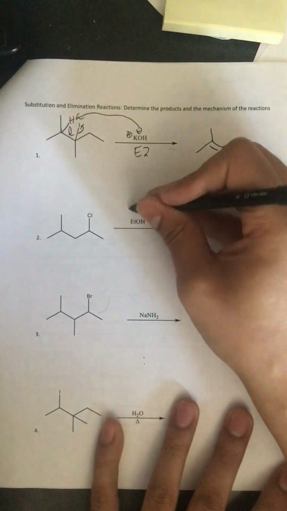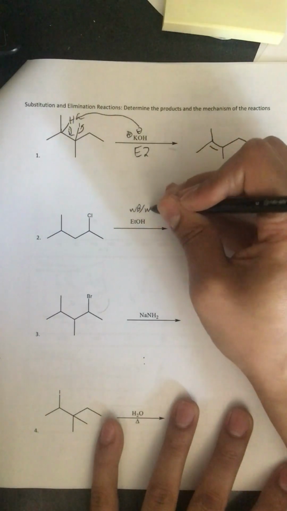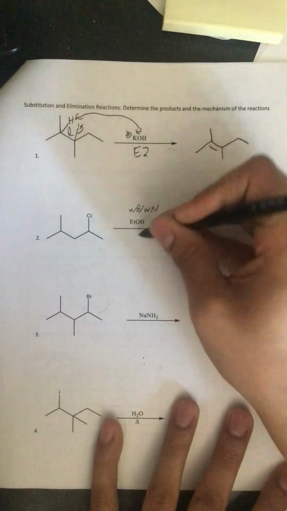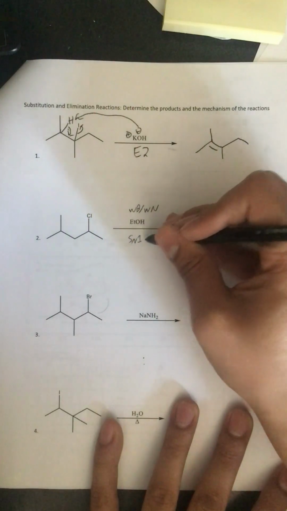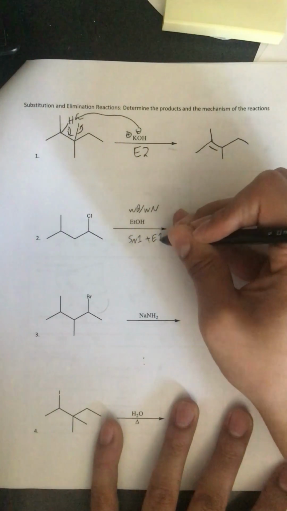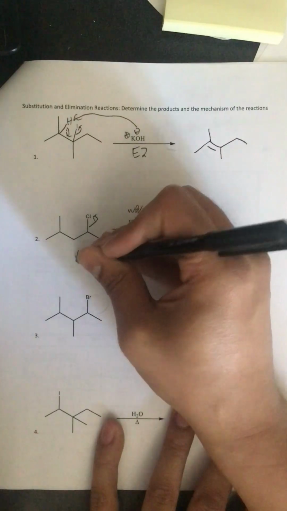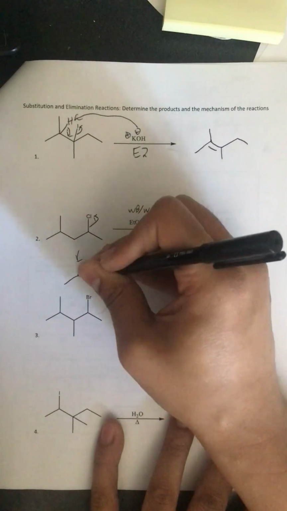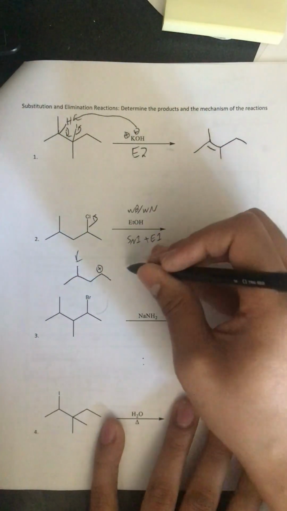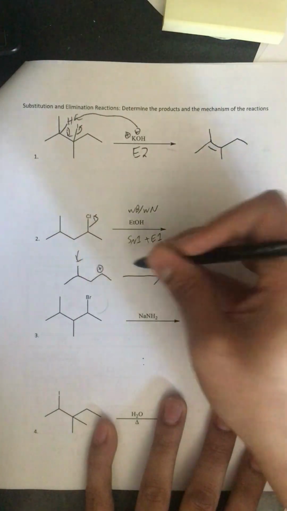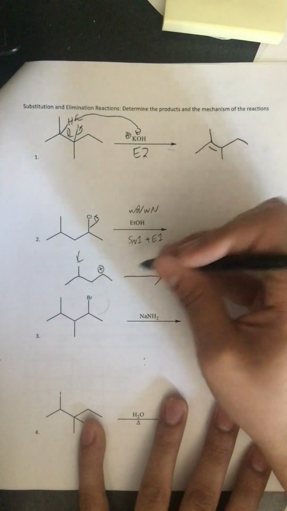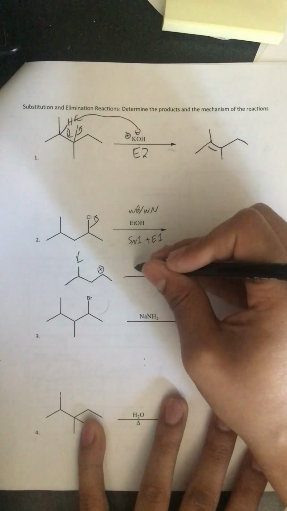Okay, this is weak base, weak nucleophile with a secondary leaving group. This is going to be SN1 plus E1. So the mechanism is going to go this way, plus, and then we're going to, let's do SN1 first.